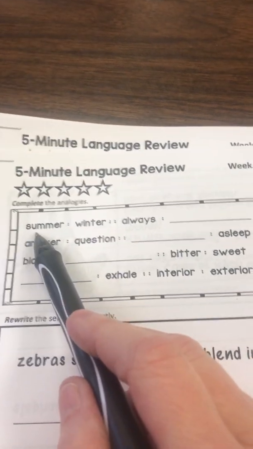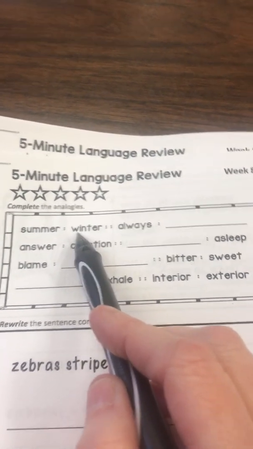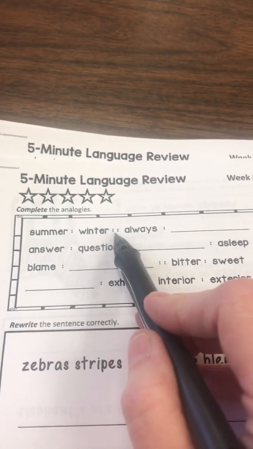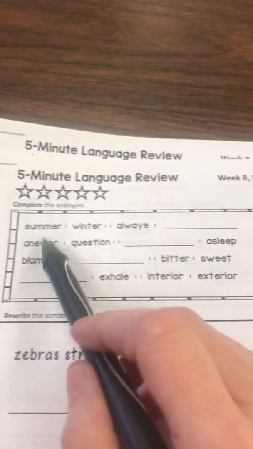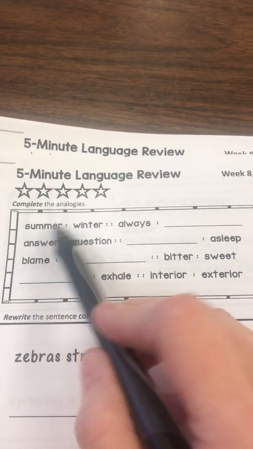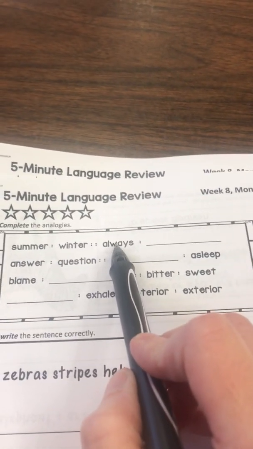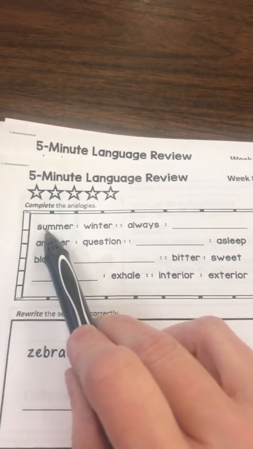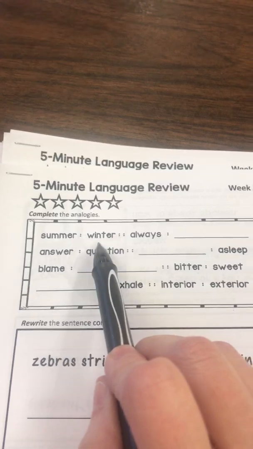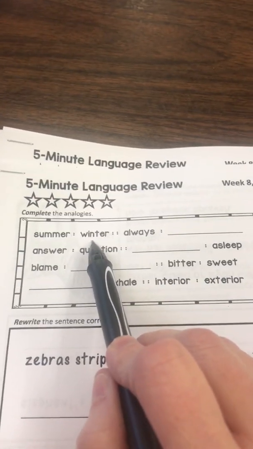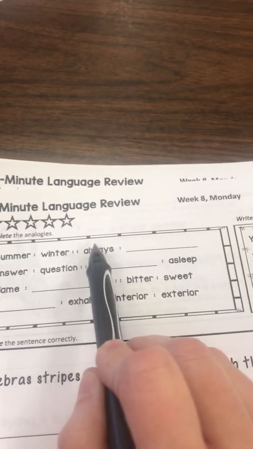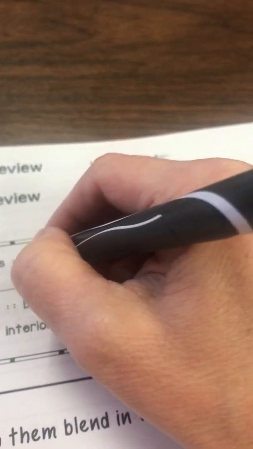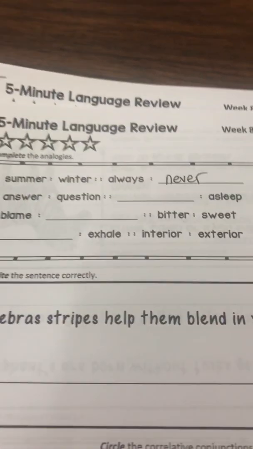So we're going to see, how are summer and winter related? And then, see how it's got two dots? Then it's wanting you to figure out, based on how they're related, always would have that same relationship to what word? So, let me show you. Summer is the opposite of winter, okay? Always, never. So, always is the opposite of? Never. Okay?